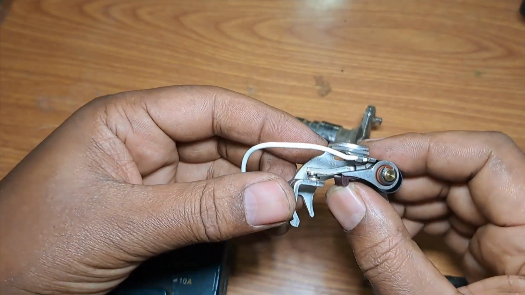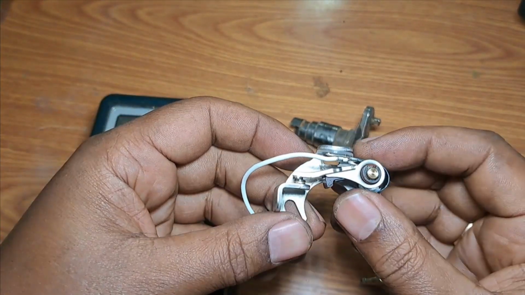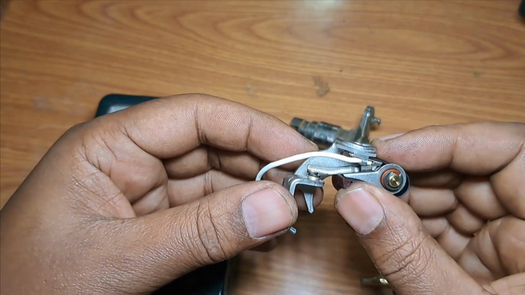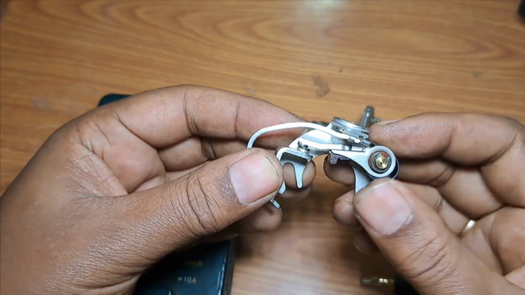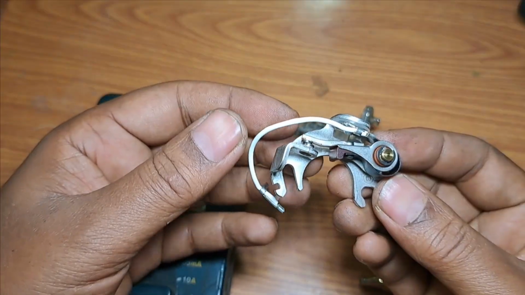In today's video, we're going to have a look at contact points. A contact point, also known as a distributor contact point or breaker point, is a mechanical switching device inside a distributor of older petrol cars. This is what we call the contact points.